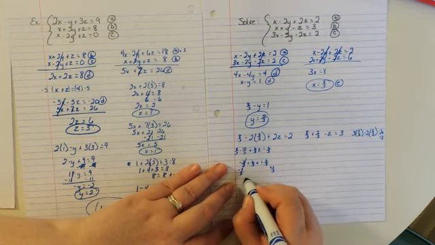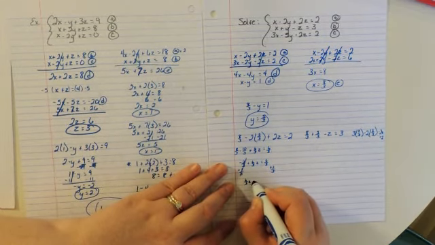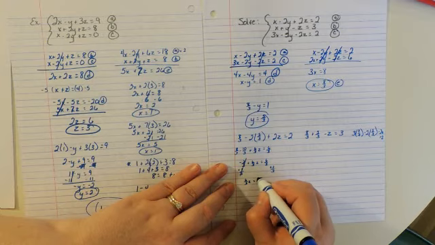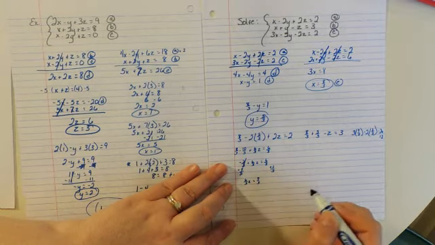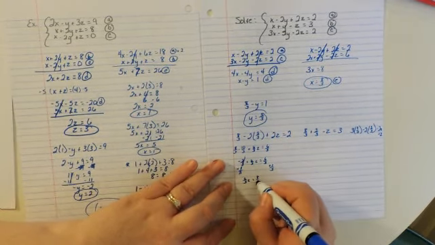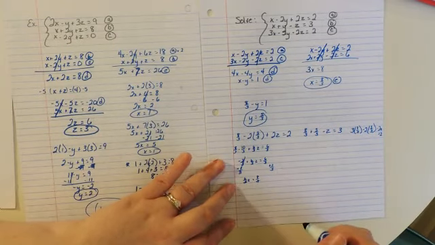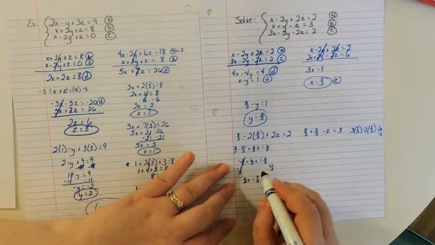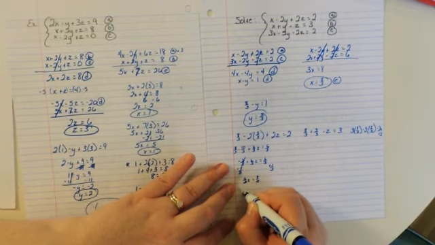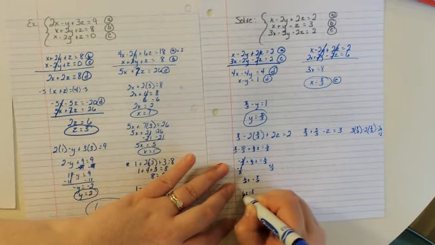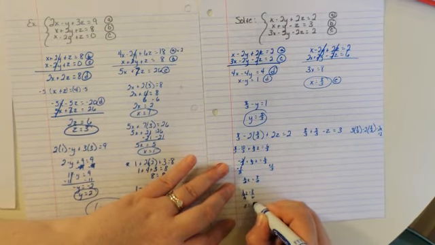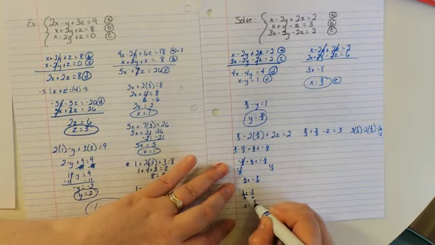That cancels. We have 6/3 z equals 8/3. Alright, at this point we have thirds on both sides. We can just multiply both sides by 3, cancel the thirds on the bottom, and we have 6z equals 8. Divide by 6, and z equals 8/6, which is the same as 4/3.